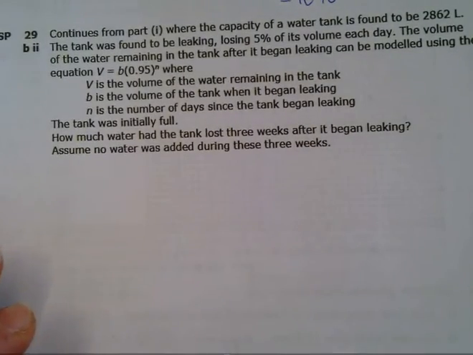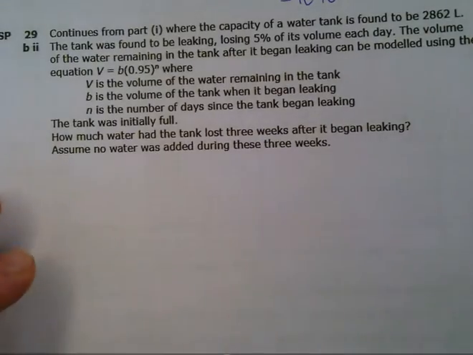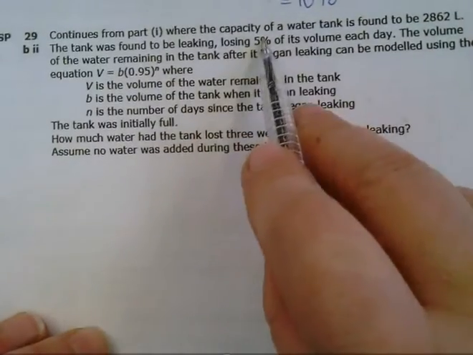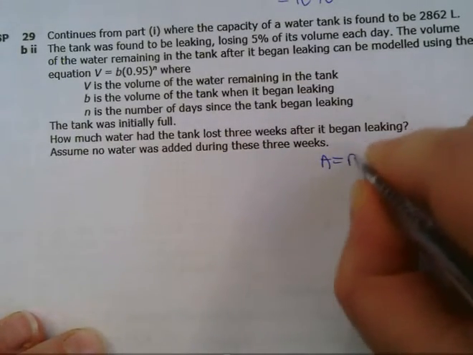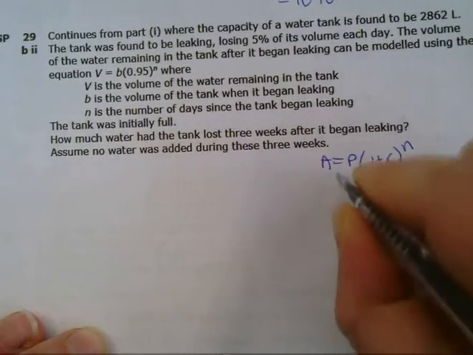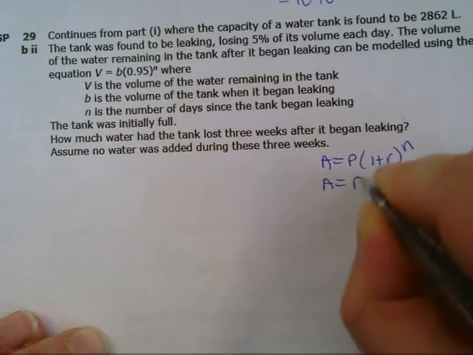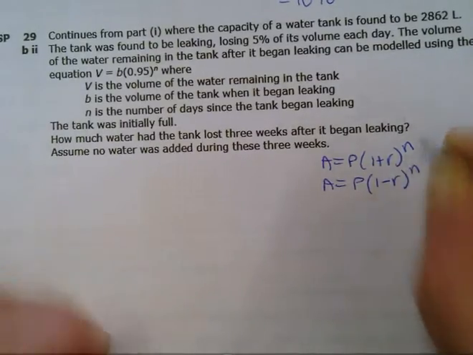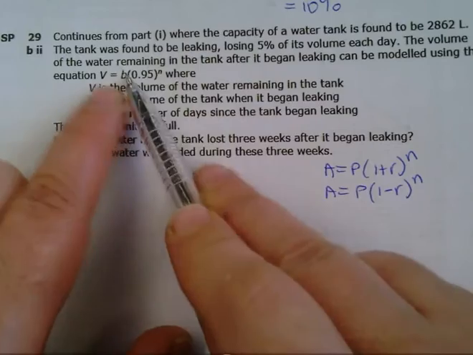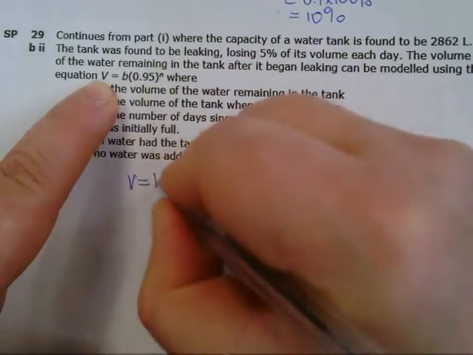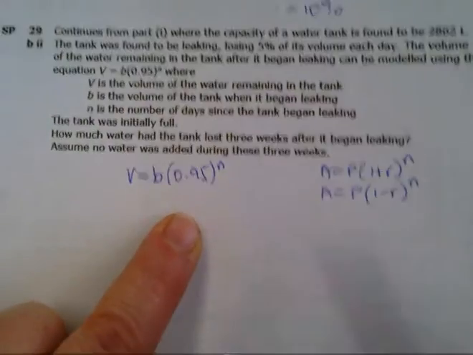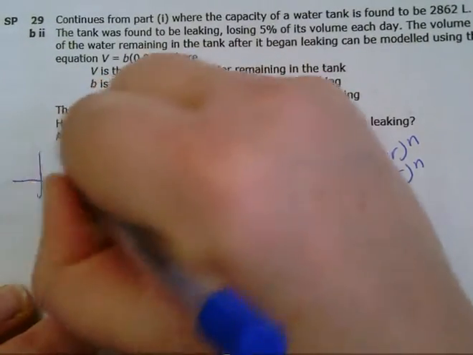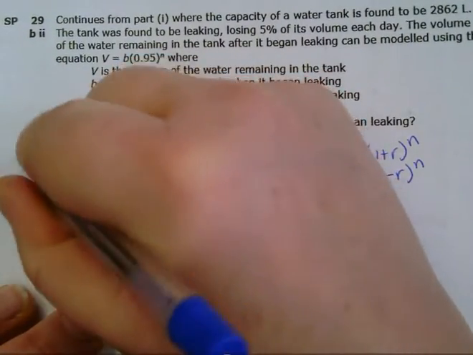So this is not an exponentially increasing curve, it's a decreasing curve. You know how compound interest is A equals P times 1 plus r to the n? Here it's minus, depreciation: 1 minus r to the n. I'm just going to show you the formula: V equals B times 0.95 to the n. We were looking at this type yesterday. This type of curve goes down, not up.